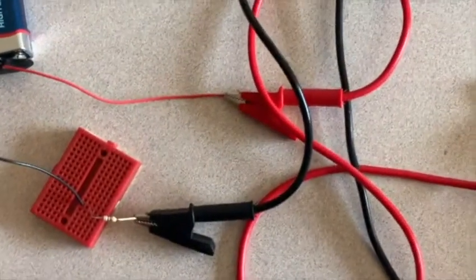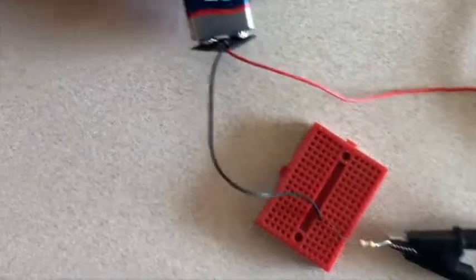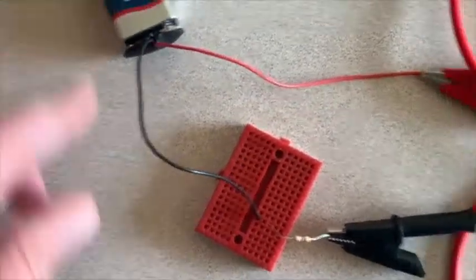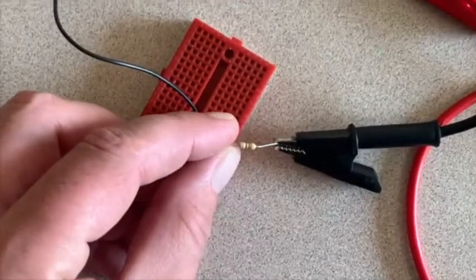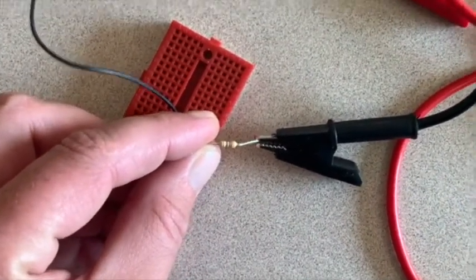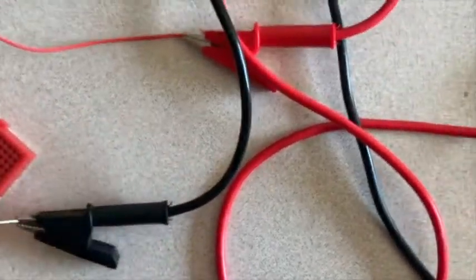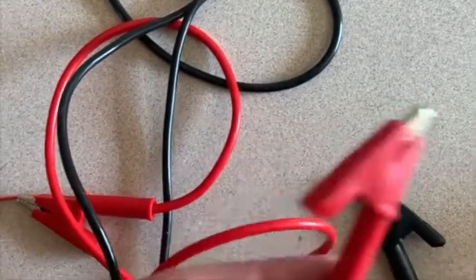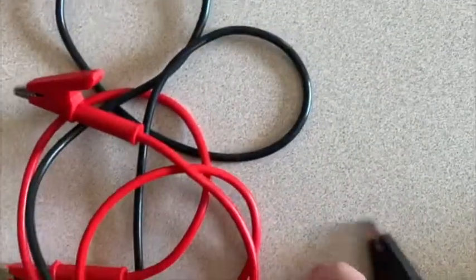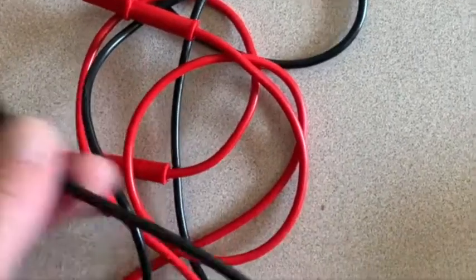Next thing you'll need is a power supply. The power supply is very simple. It's just a 9-volt battery. In series with the negative terminal is going to be a 470 ohm resistor, just to keep the current in check and make sure we don't burn out any LEDs. And these are going to be hooked up to alligator clips. Red goes to the positive end of the battery, and black goes to the resistor in series with the negative end.